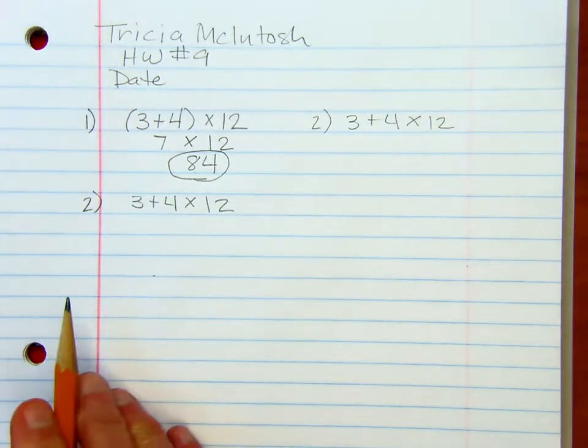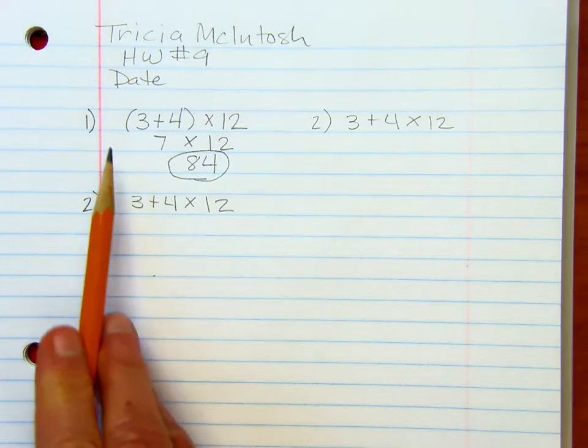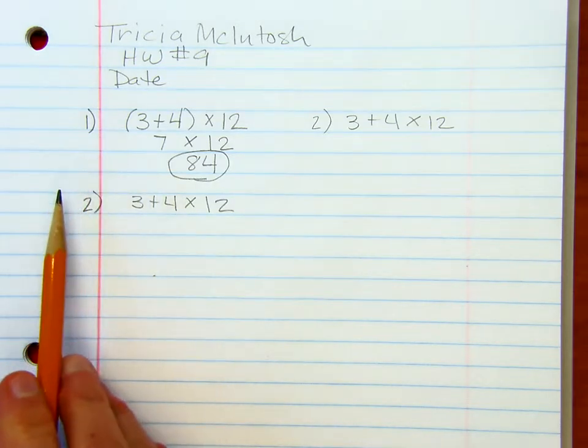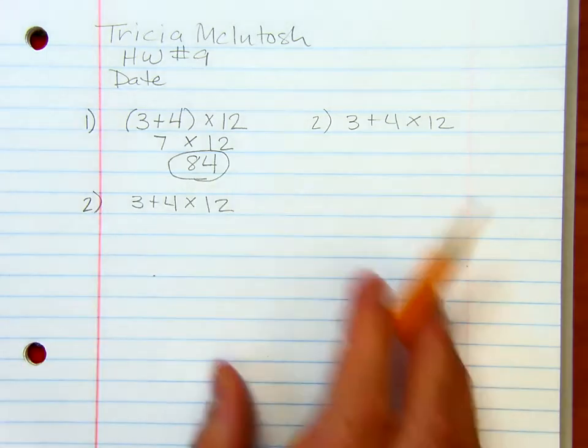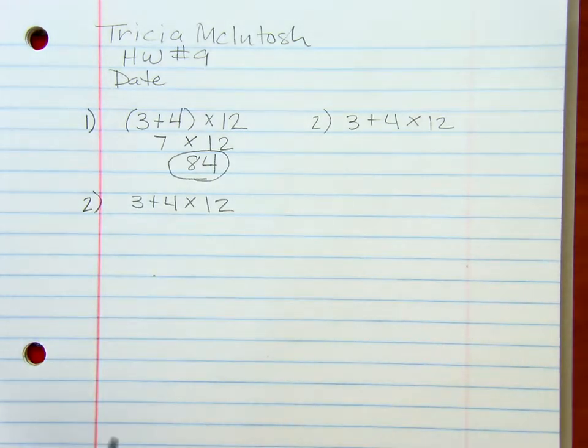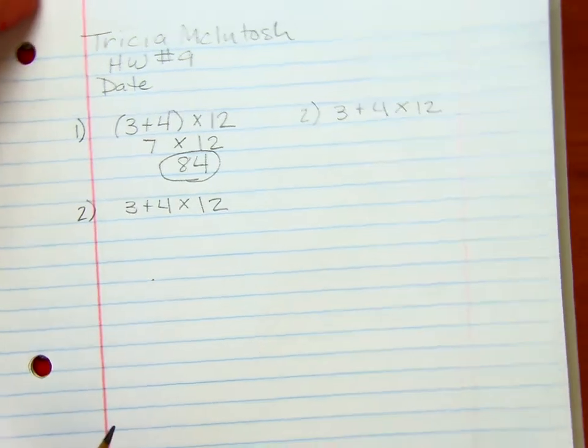Notice that it's neat. You can see the numbers clearly. It's organized. It's not all over the place. Sometimes, I know you probably think this is hilarious, but sometimes I've seen work that was turned.